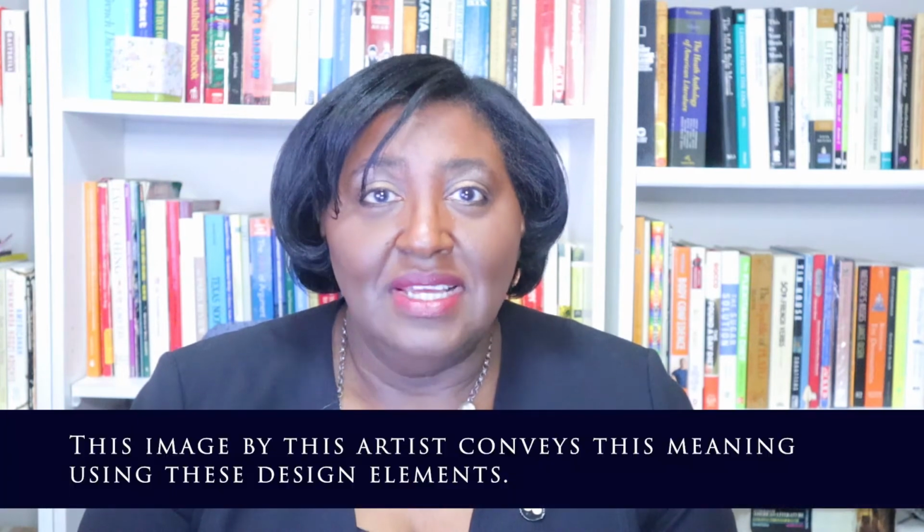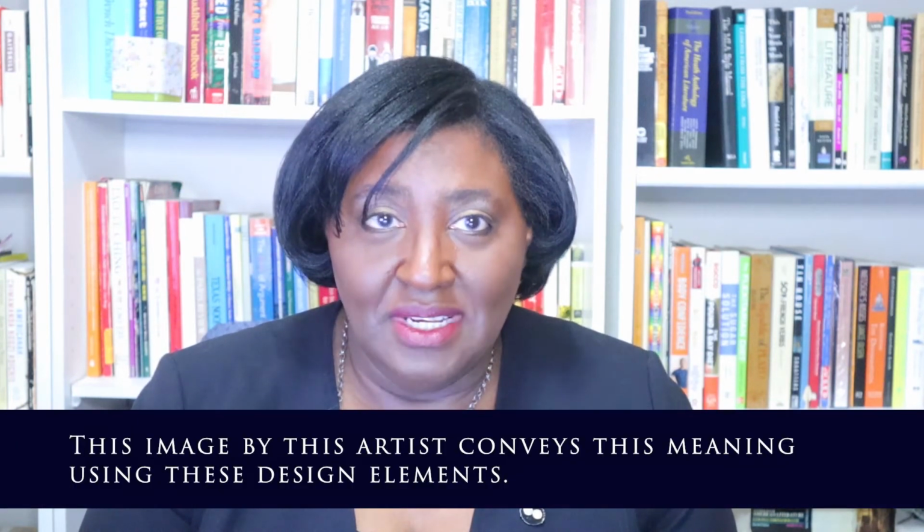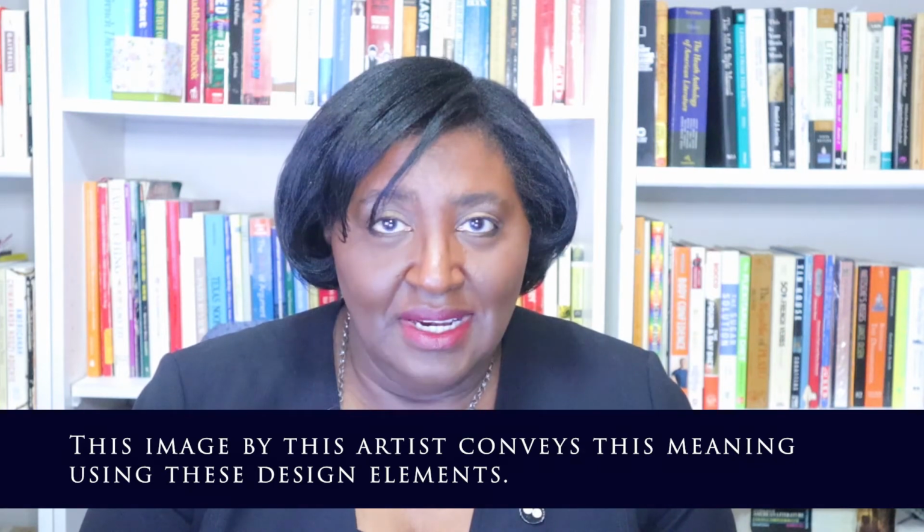Look at your introduction. You should have something to attract the attention of the reader. Then you should have some background information on your image that gives the reader whatever context they need to understand your topic. Then you should have your thesis statement. This image by this artist conveys this meaning using these design elements. Write your introduction paragraph following those steps.